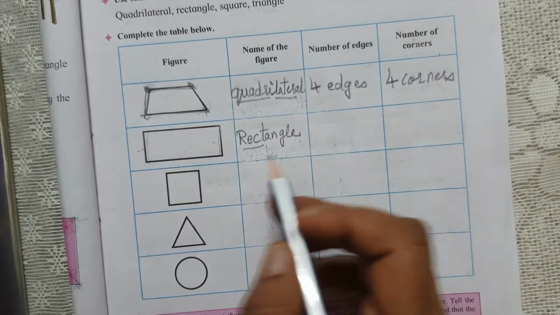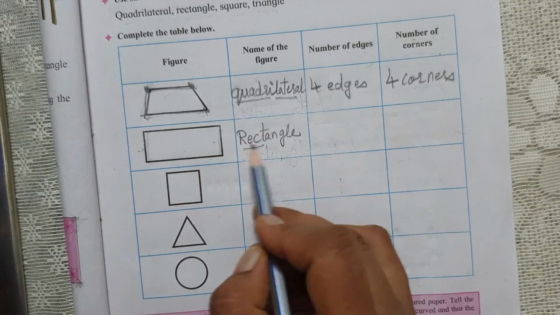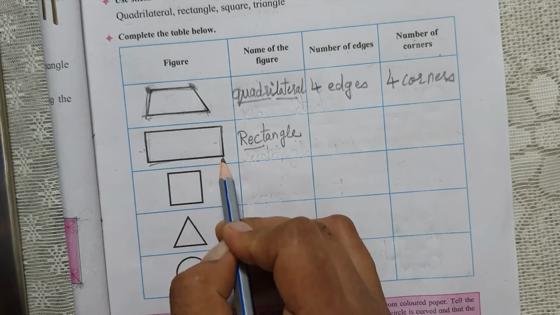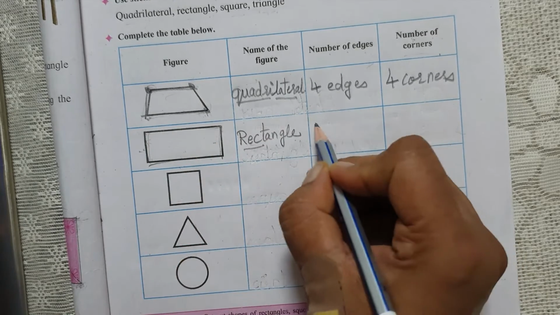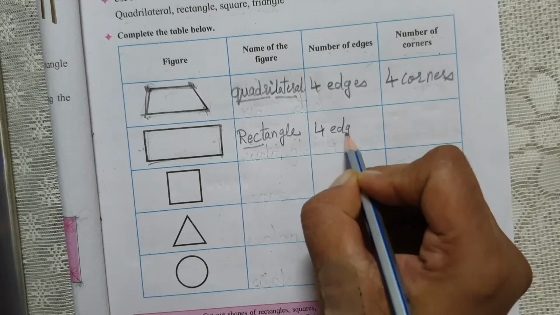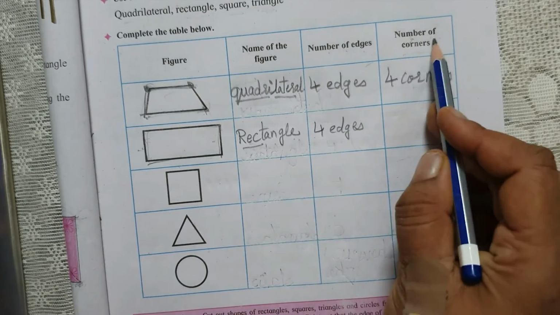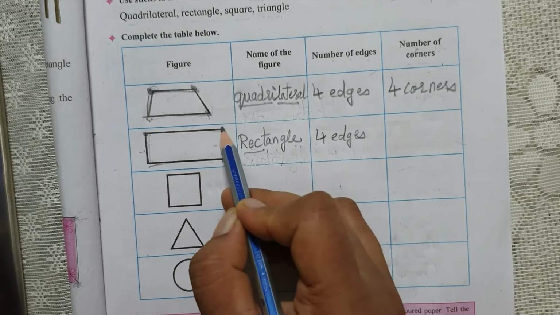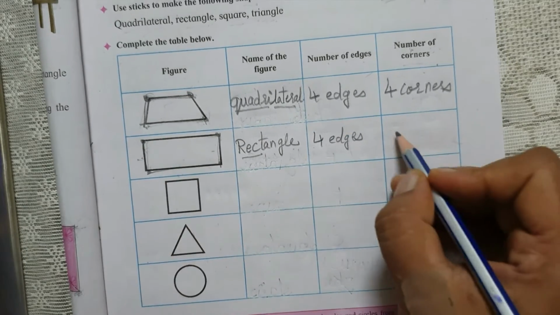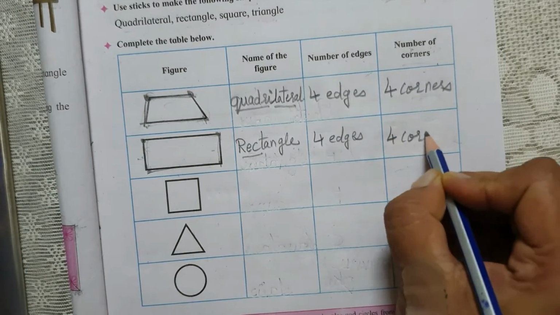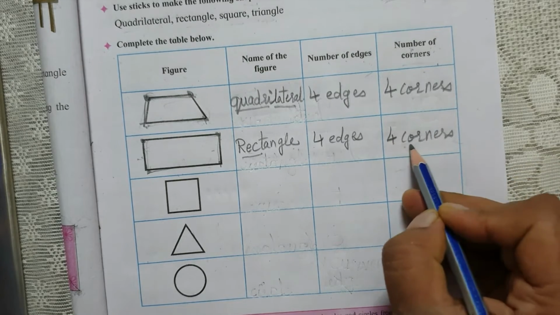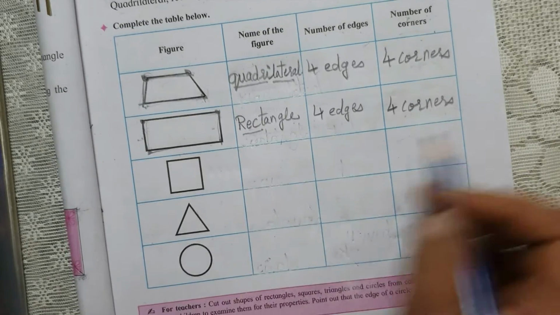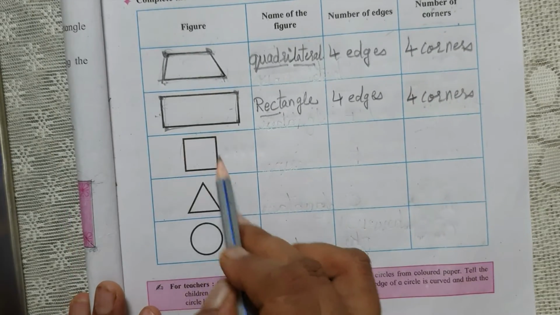Rectangle. Number of edges a rectangle has? 1, 2, 3, 4. 4 edges. A rectangle has 4 edges. Number of corners. A rectangle has 1, 2, 3, 4. 4 corners. C-O-R-N-E-R-S. 4 corners.